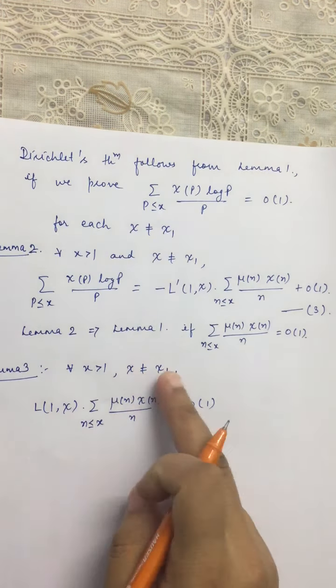So we can write here, if L(1, chi) is non-zero, then from Lemma 3, the summation of mu(n) chi(n) upon n will be just order of 1. And if we can prove this is equal to order of 1, then Lemma 2 implies Lemma 1, and then Lemma 1 implies our required theorem. That means we have to prove only here that L(1, chi) is non-zero for all non-principal characters chi.